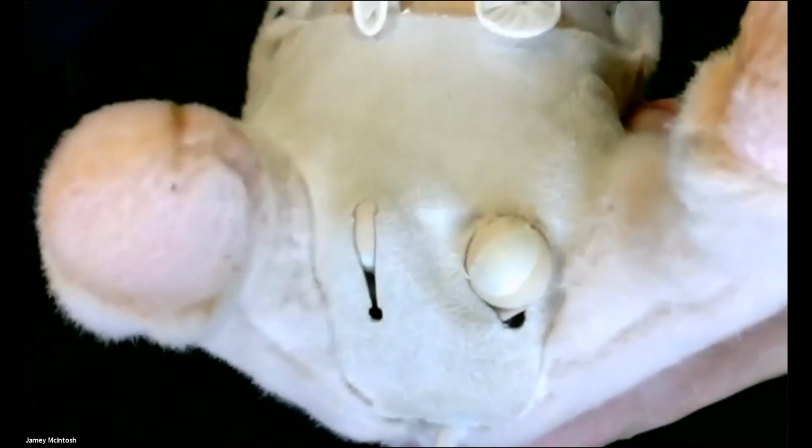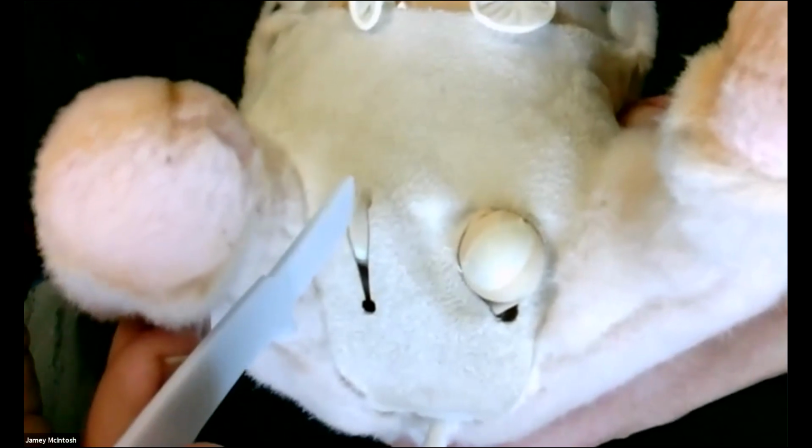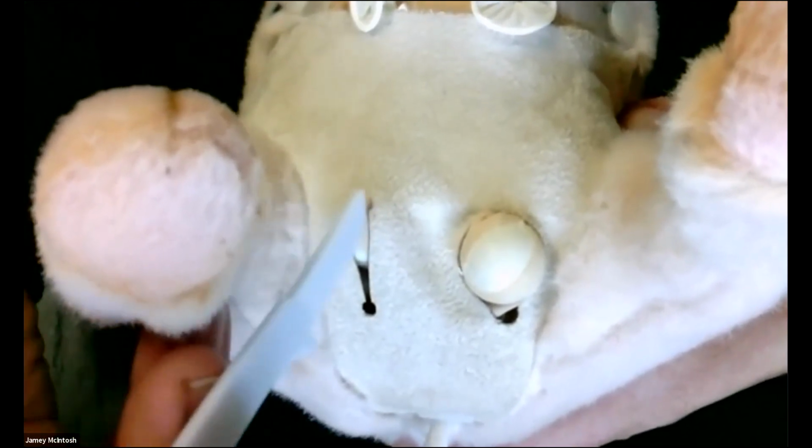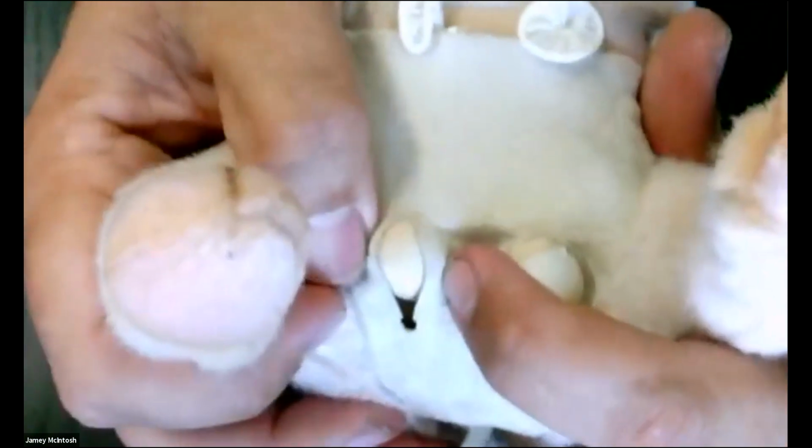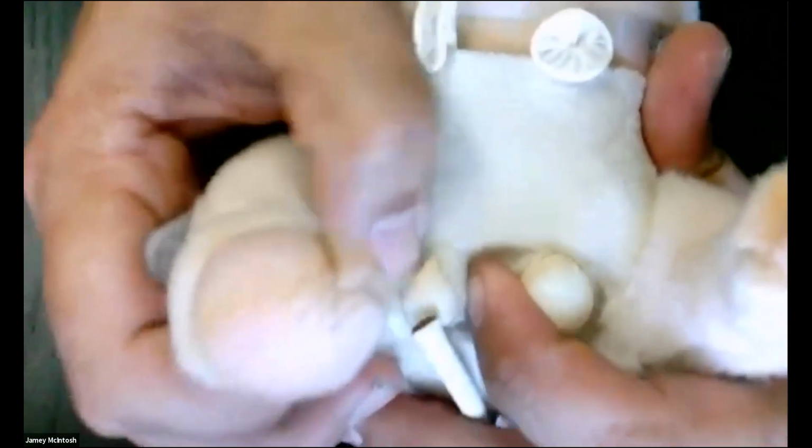And so in this case, this is that simulation of when I would make a cut here, and I would cut down. In this case, I've already cut that first one. When I make that cut, I have a testicle in there and I bring it out into this world.